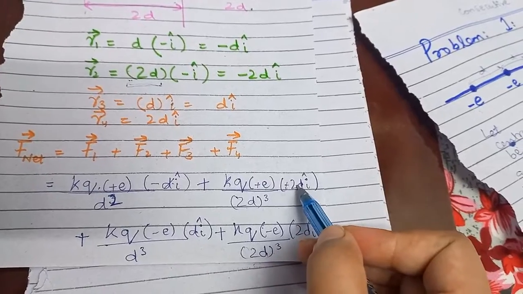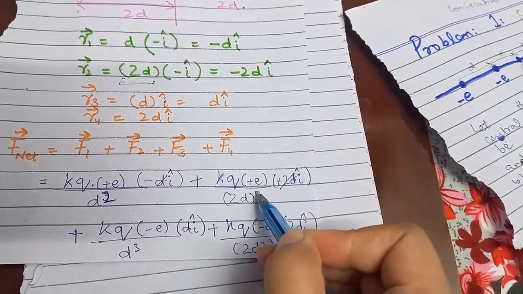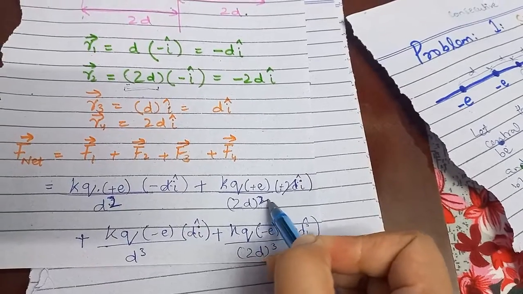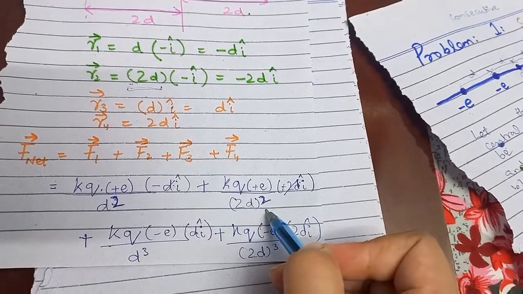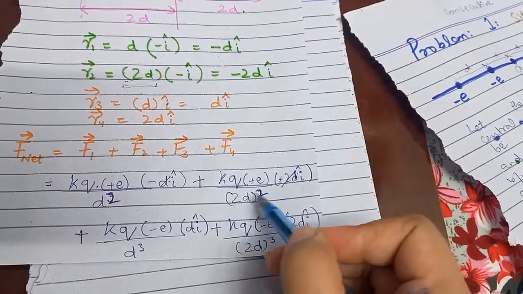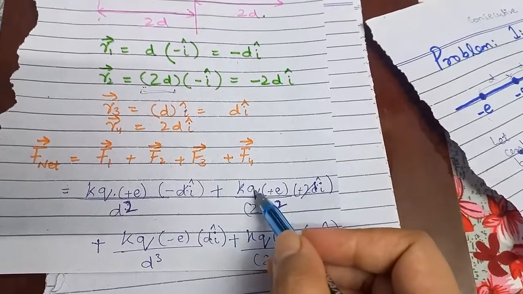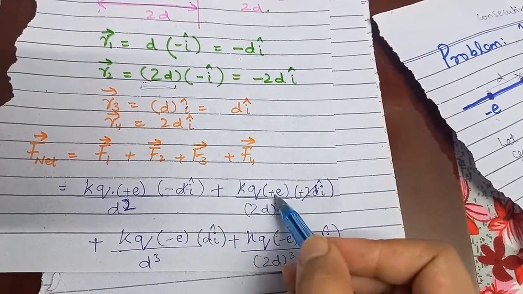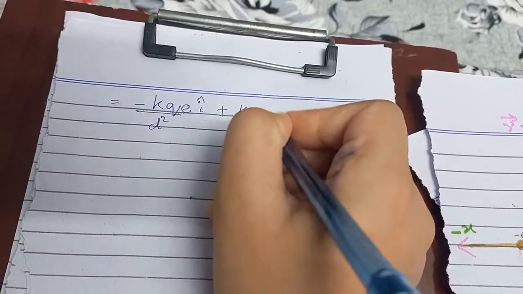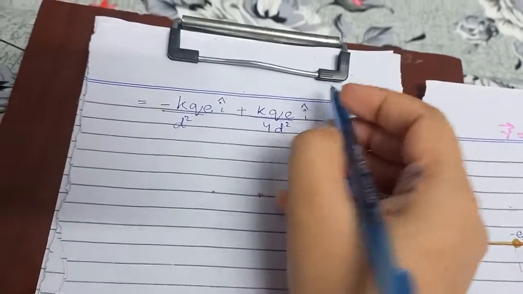Then 2d, and it's 2d whole cube, so one of them will be cancelled out and we are left with 2d whole square over it, which means taking the square of this whole quantity, which gives 4d square. So k q e over 4d square i hat.